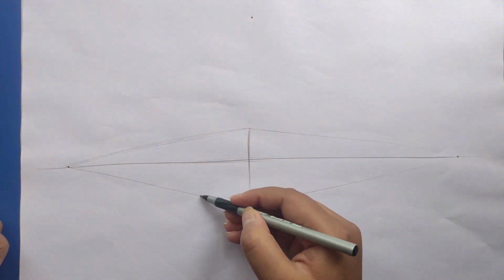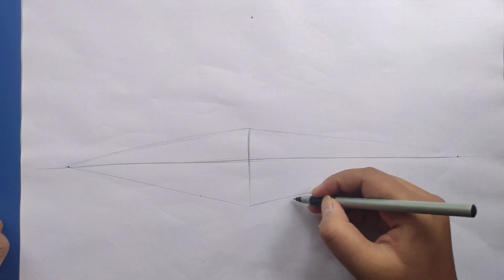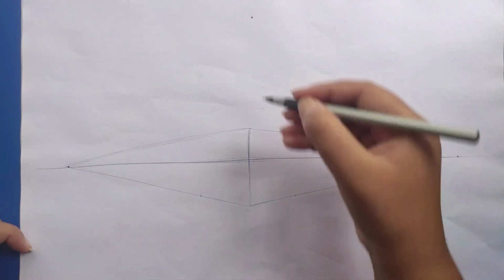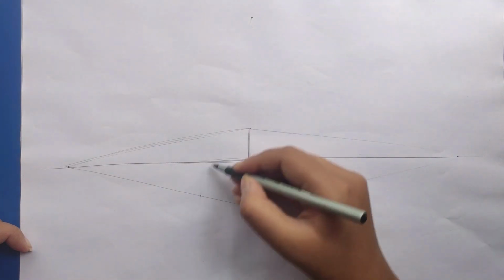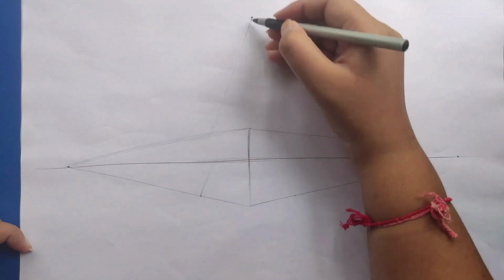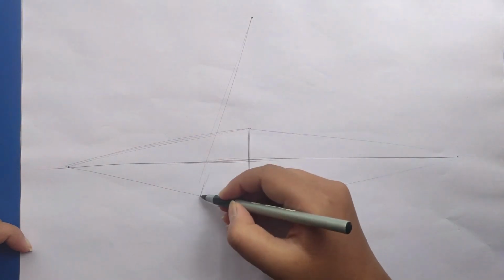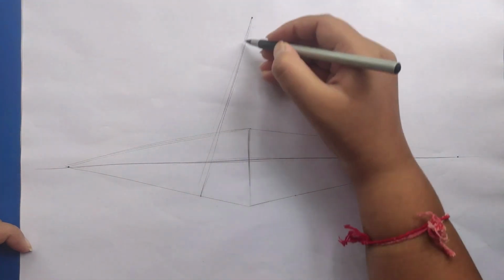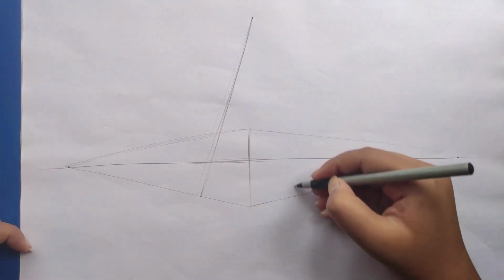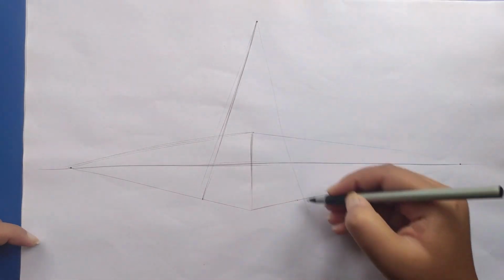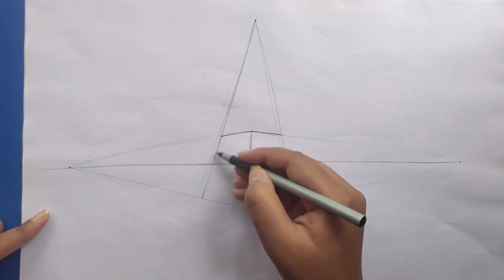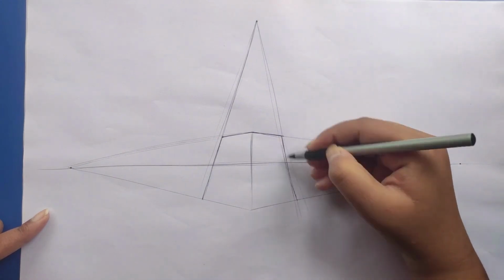Now here, after defining the depth of the cube, as you can see, I'm placing the points to define the depth. I'm drawing the vanishing lines to the third vanishing point that we have placed above the horizon line. Always make sure to darken the edges as it helps our rough sketch look a little cleaner.